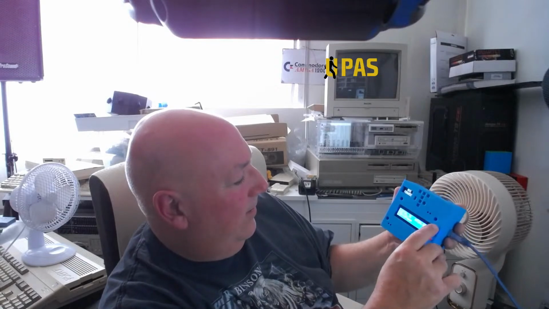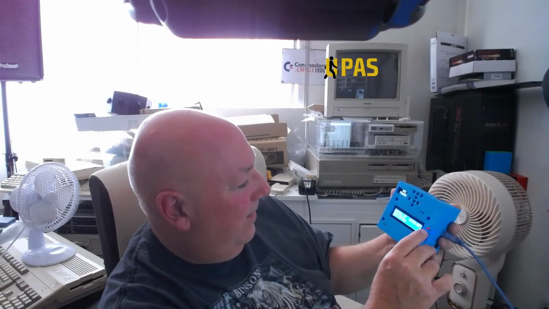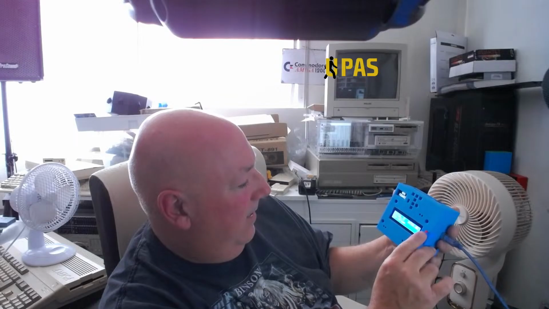My trigger distance is not quite right. Right, display view, offset, trigger distance. There we are. It's on 60 millimeters at the minute, so let's bring that up to somewhere a bit higher.